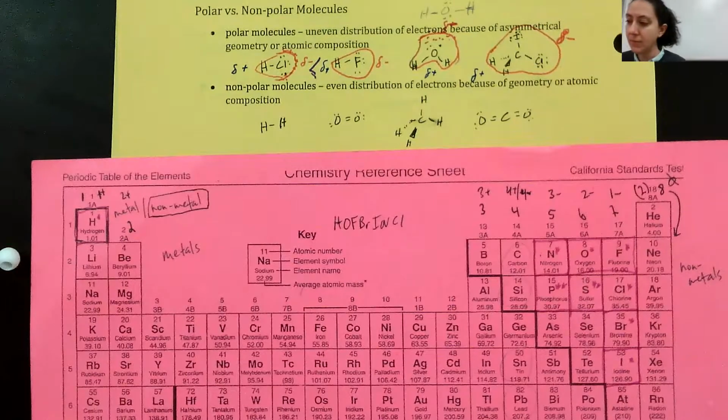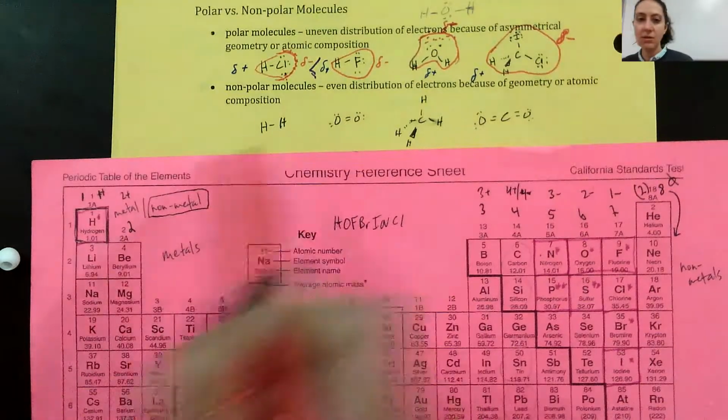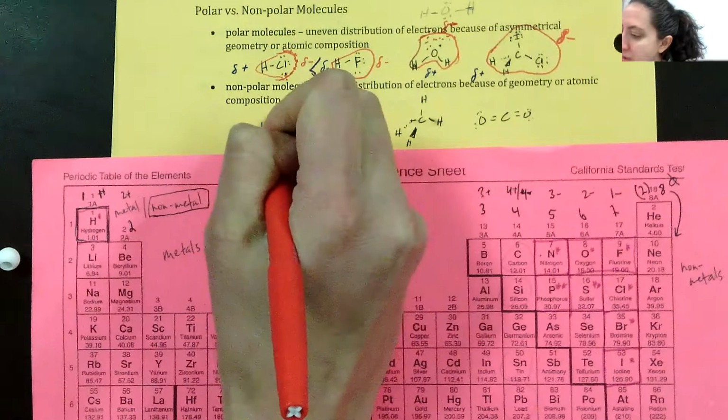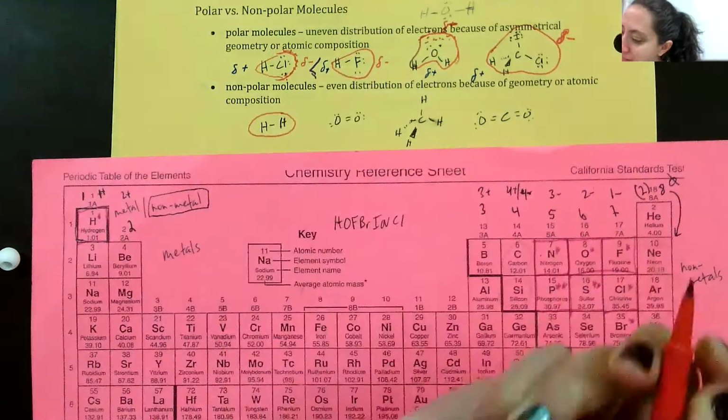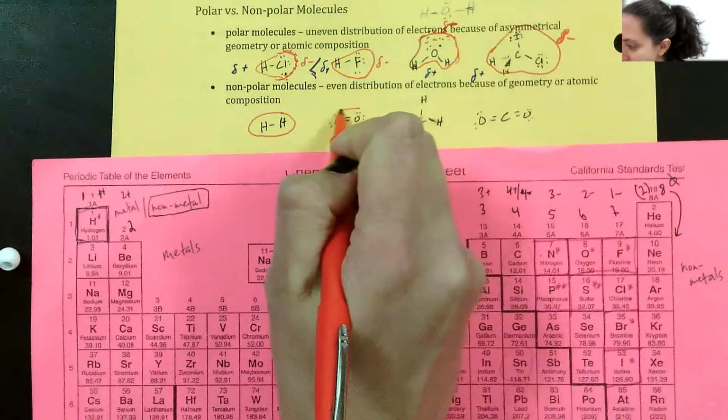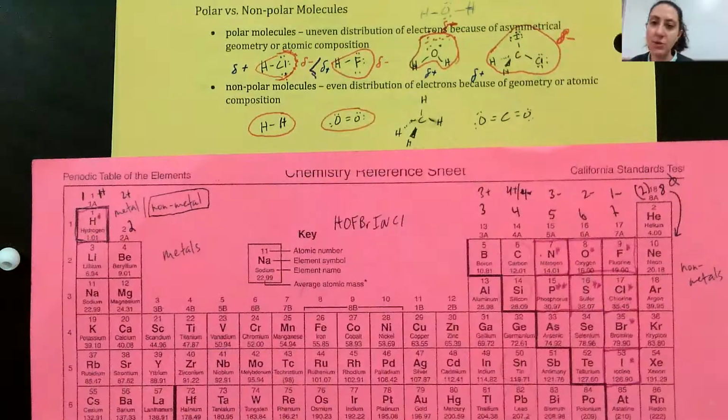Okay, let's look at some nonpolar ones. Nonpolar means all the electrons are shared evenly. So with hydrogen, if they're both the exact same element, that's very symmetrical. So all the electrons are going to be shared very evenly, so there's no differences in charge. So it's nonpolar. Same thing is true for oxygen. It's just two atoms, very even distribution of electrons.